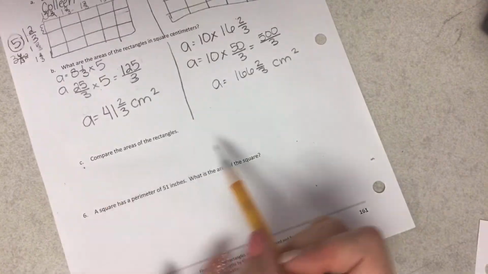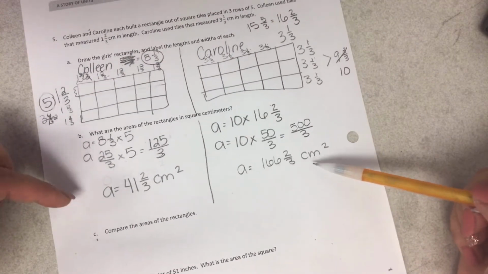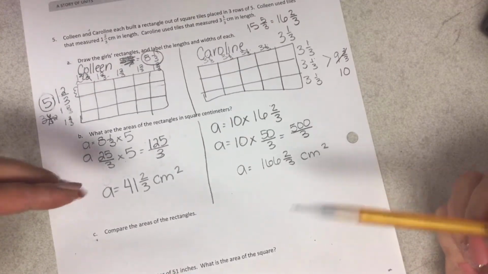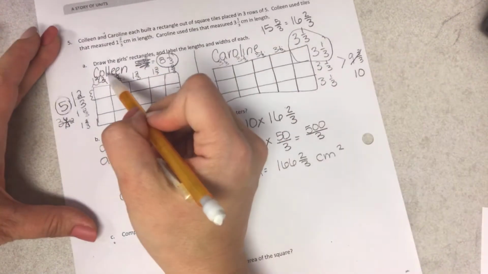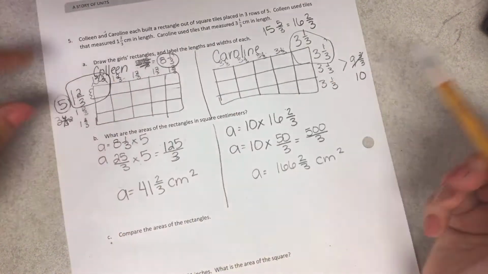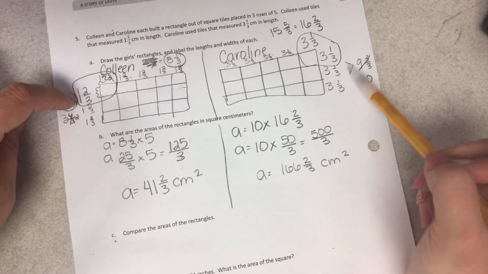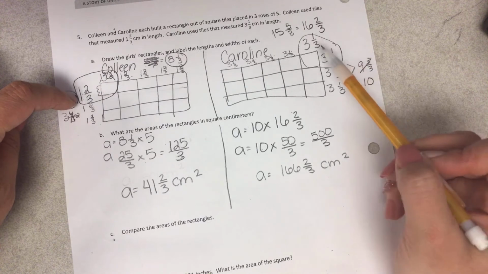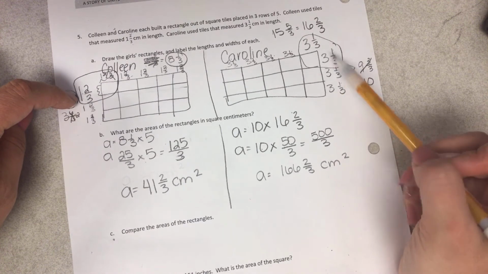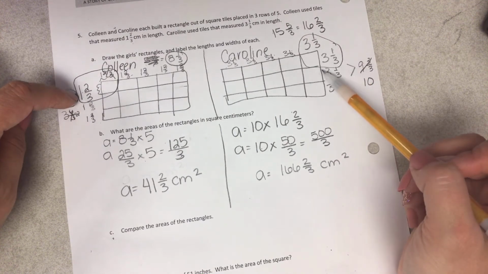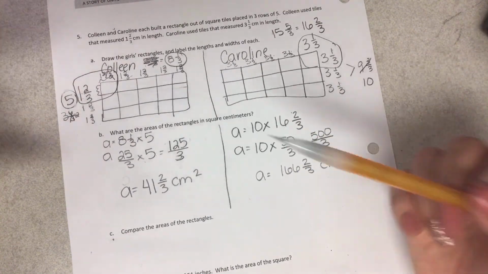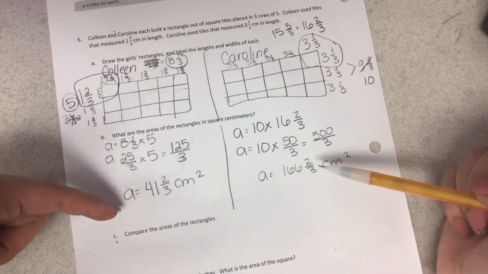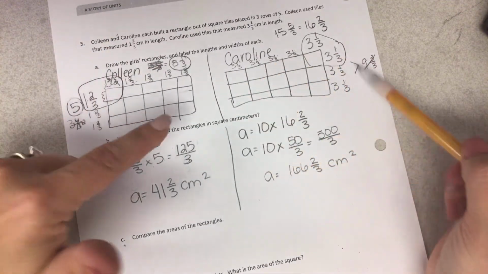Then it says to compare the areas of the rectangle. Well, the areas of the rectangle are different, and Caroline's is definitely way bigger, because when I look at the tile that she used, Colleen's tiles are a lot smaller than Caroline's. Colleen's are only 1 2/3. Caroline's is 3 1/3. So it's almost 2 wholes bigger. So that's the reason why our areas are different. They have the same exact rectangle, but the size of their tiles were different.